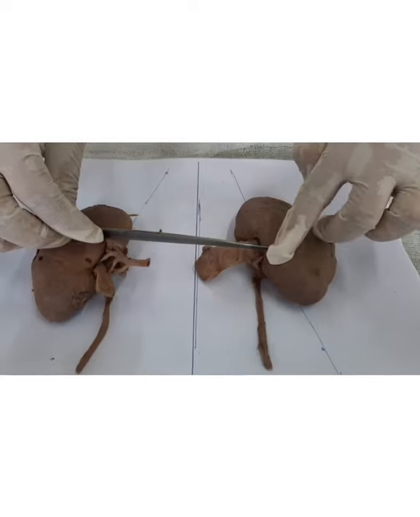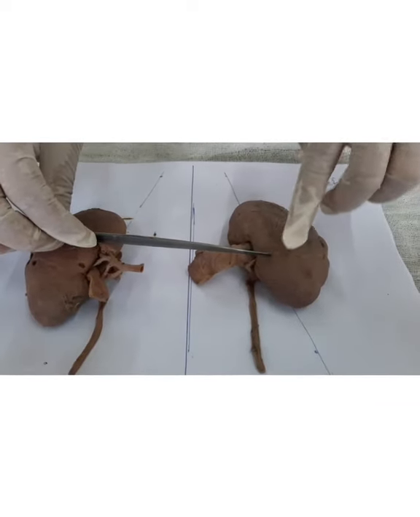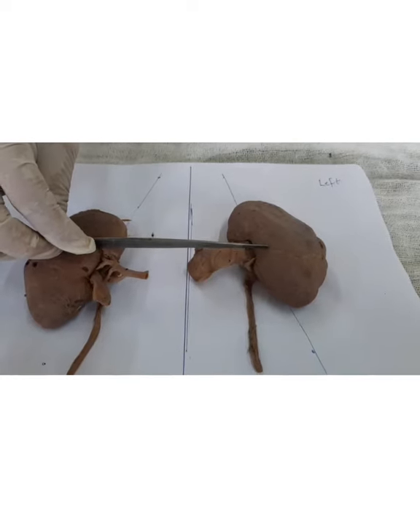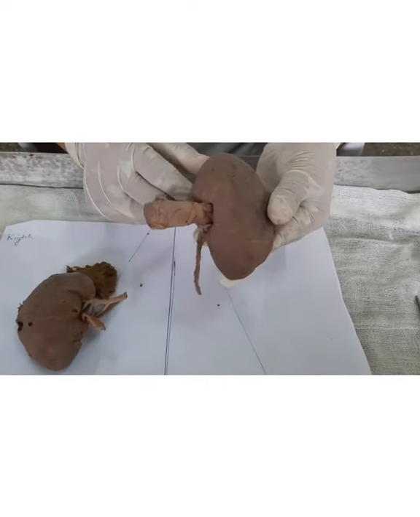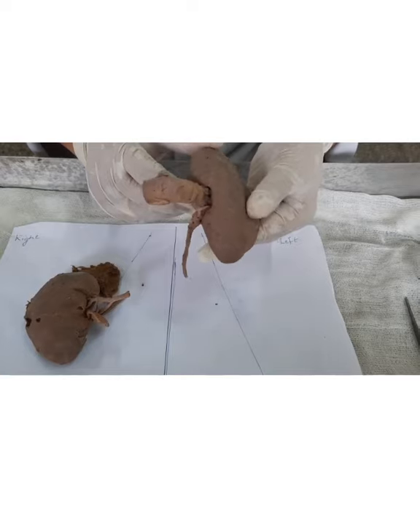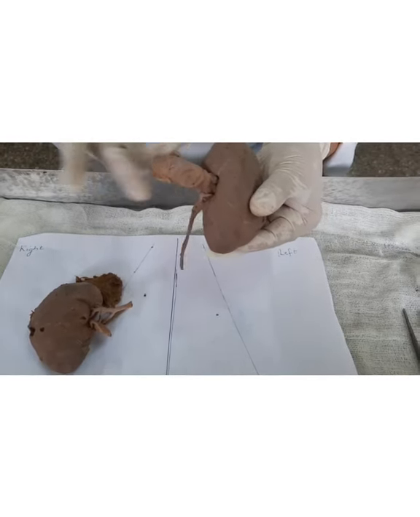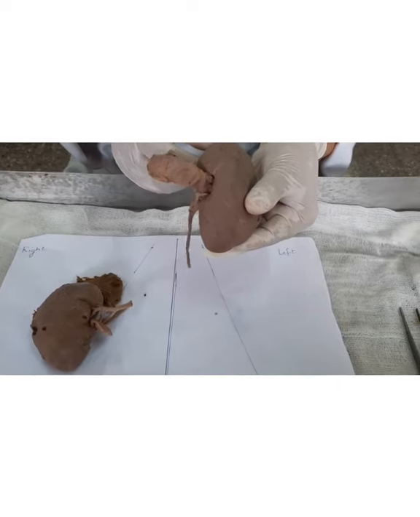The transverse axis of the kidney passes backwards and laterally, and our hilum faces forwards and medially like this.